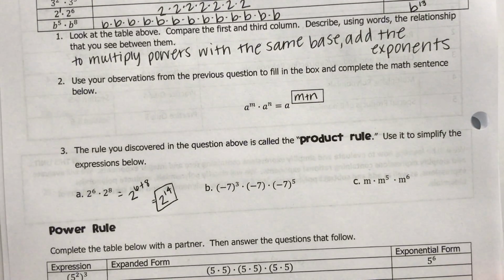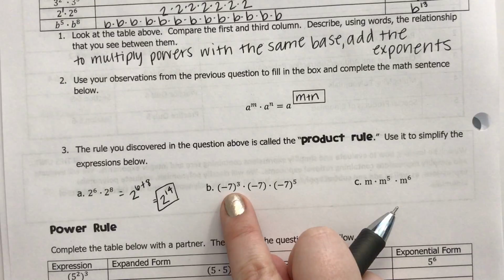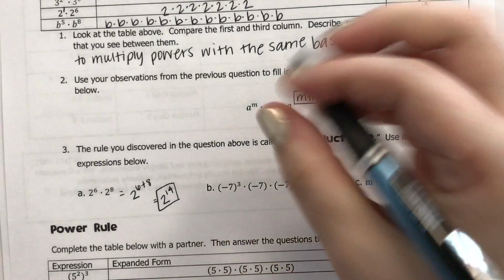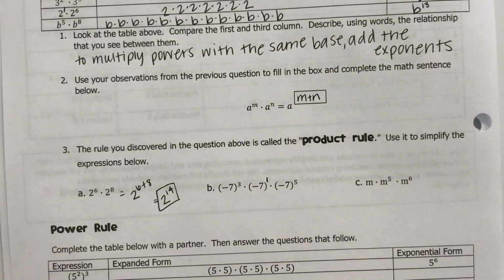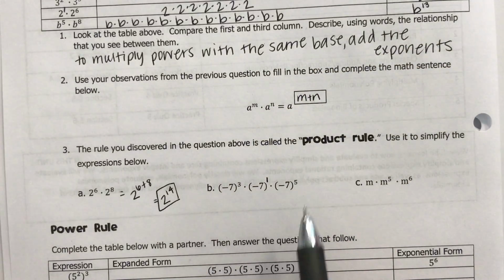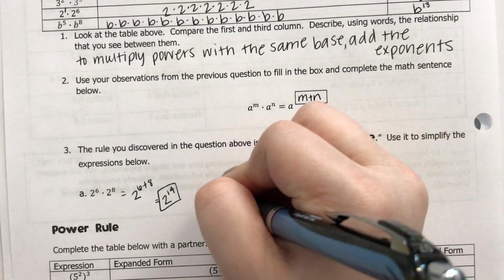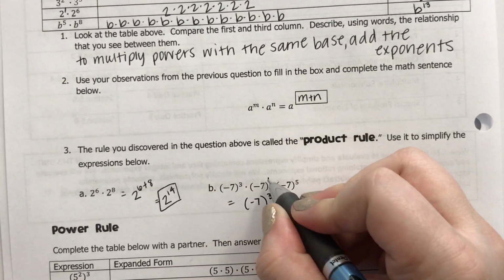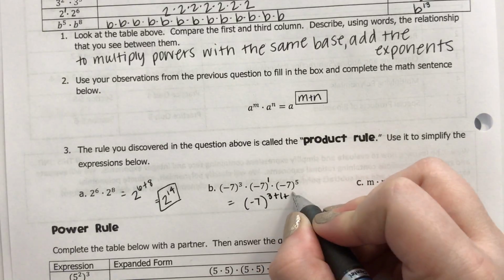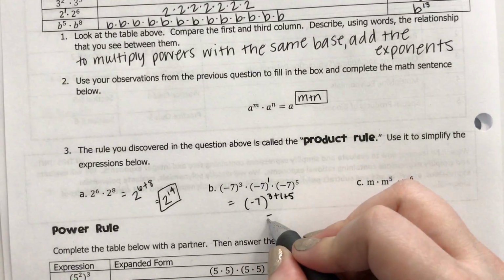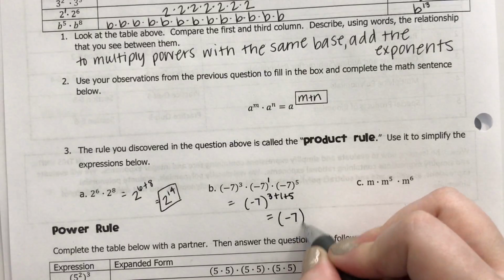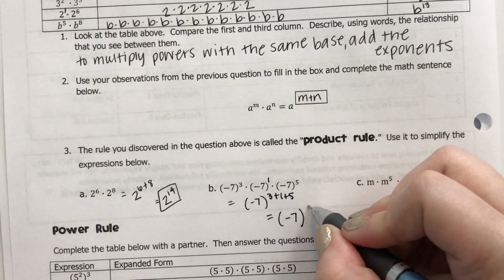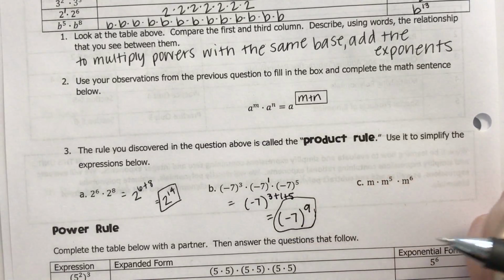Okay? So let's do this one. Negative 7 to the 3rd power. When there is no exponent, put a little 1 there. Okay? So 3, 1, and 5. So we have negative 7 to the 3 plus 1 plus 5 power. I put it in parentheses because it's negative 7. So 3 plus 1 is 4, 4 plus 5 is 9. So there's our answer there.